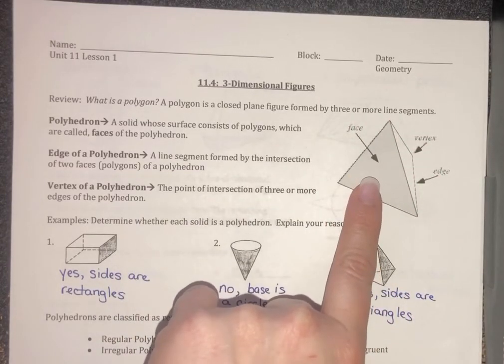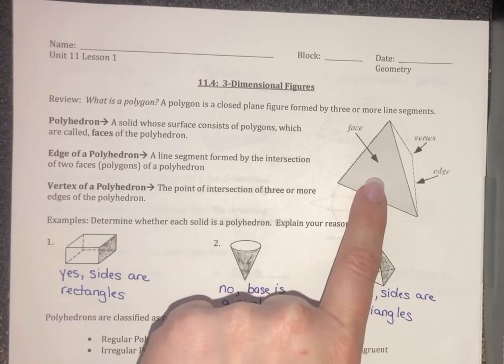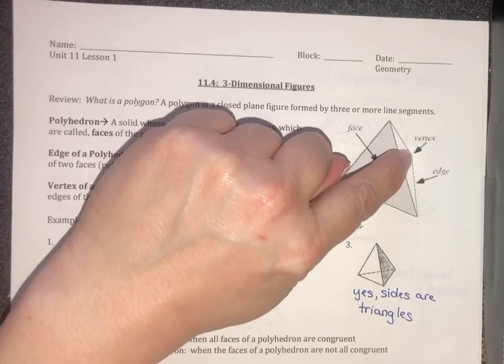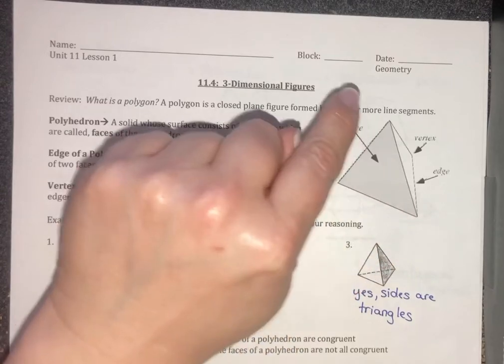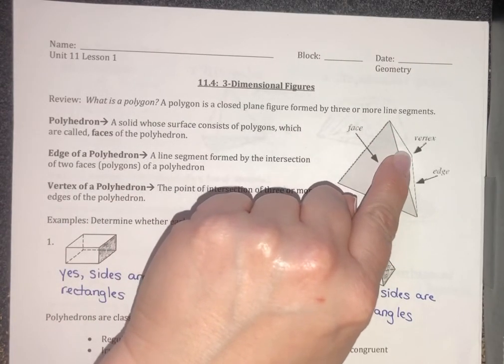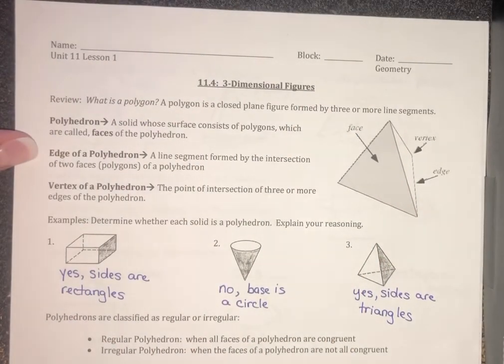If we take a look at our example, here we have a triangular pyramid, and you can see in this case the faces, the sides of the shape, are triangles. In addition, we have the edge, which is the segment where two sides meet. Then there's a point where three or more sides meet. That's referred to as a vertex. So the edge of a polyhedron is a line segment formed by the intersection of two faces, which have to be polygons, of a polyhedron. The vertex of a polyhedron is the point of intersection of three or more edges of the polyhedron.